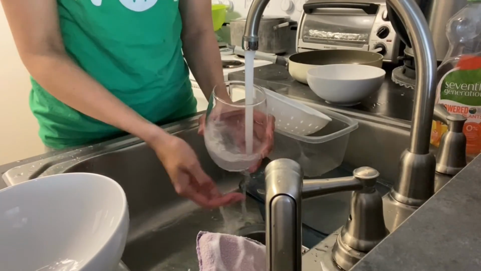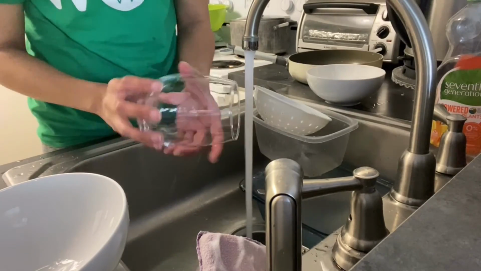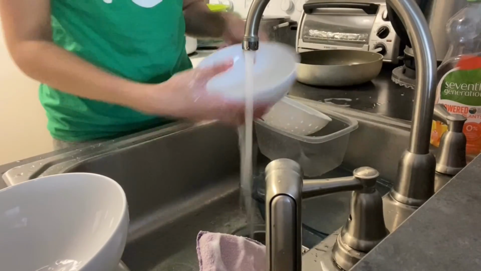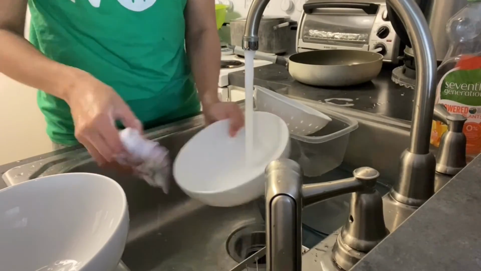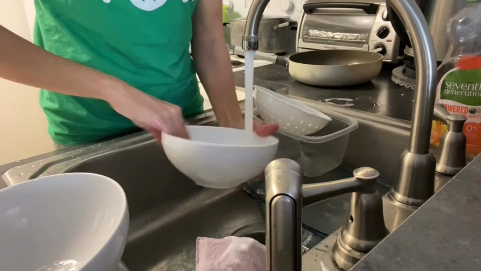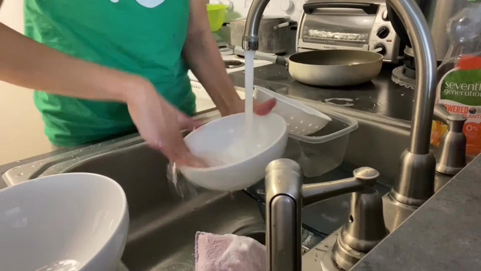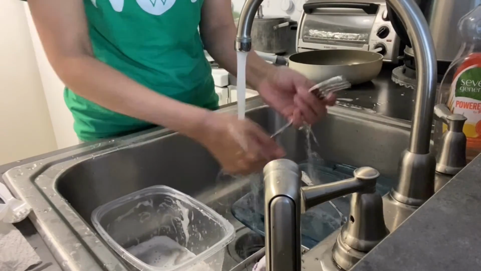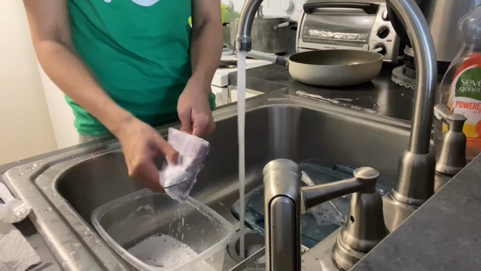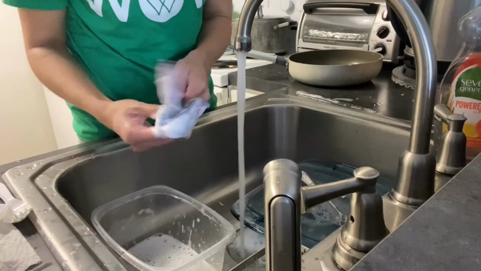One little trick that I do to make sure that there's no soap left over, I fill up the bowl or the cup and I continue to fill it up until I see that it's not foamy anymore or it's not bubbly, and that's it. So when we're scrubbing the silverware, we want to make sure that we continue scrubbing until all the gunk is off.